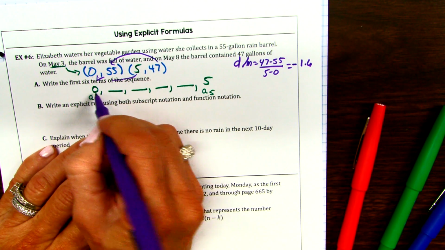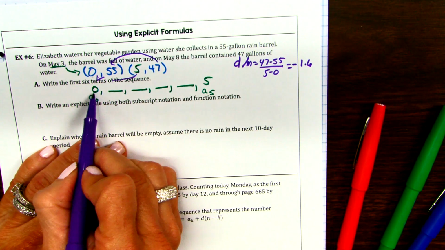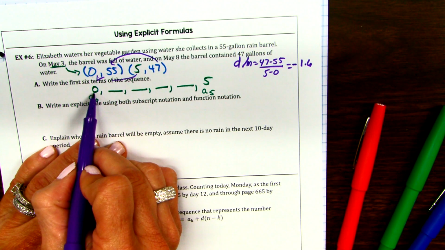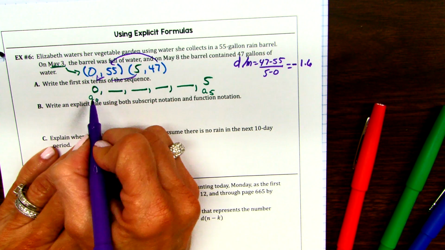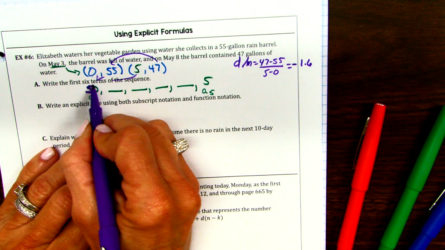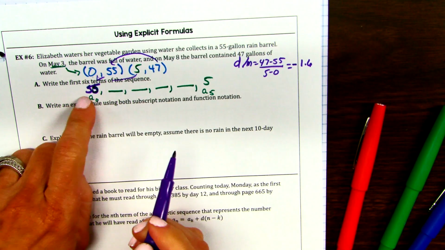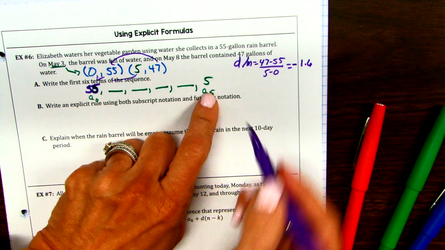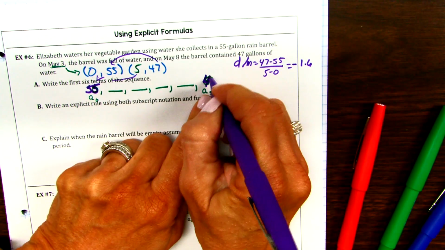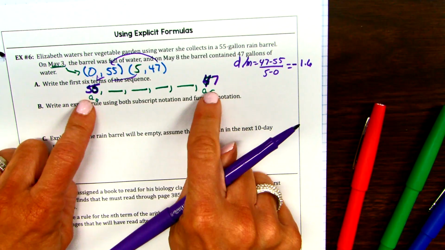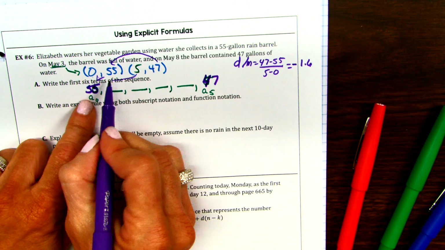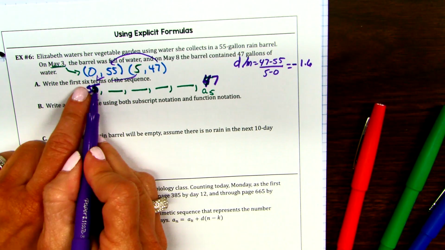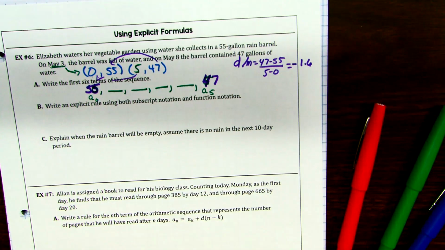Wait, what's this supposed to be, guys? 55, sorry. 0 is the term number. This is 55. Thank you. Sorry about that. Everybody good? I'm sorry. 55 to 47. I'm sorry, it's the y values. The 0, 55, 5, 47. Fix it, fix it, fix it.